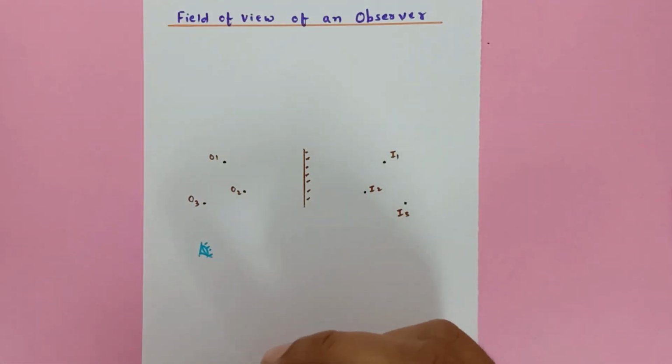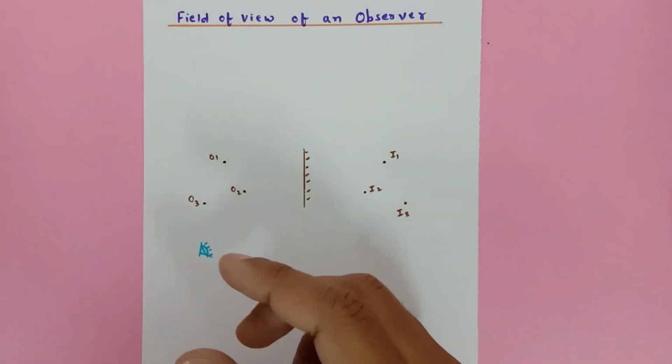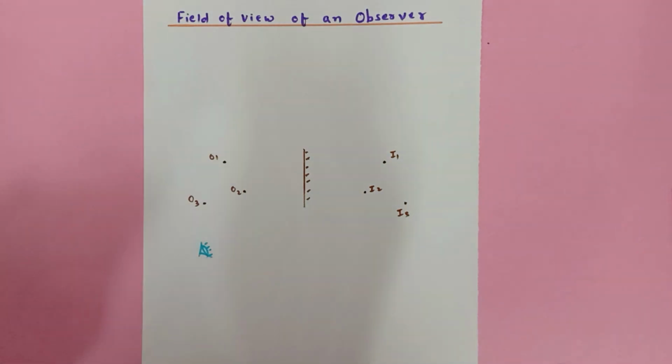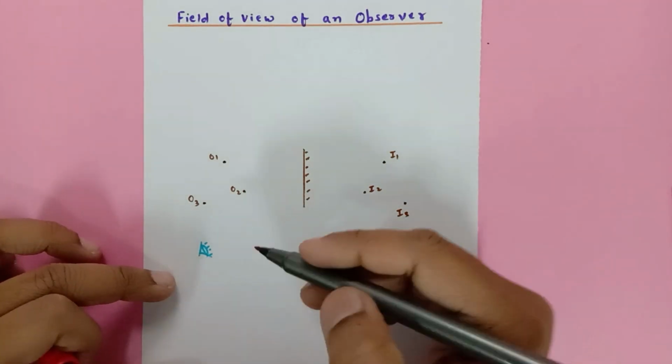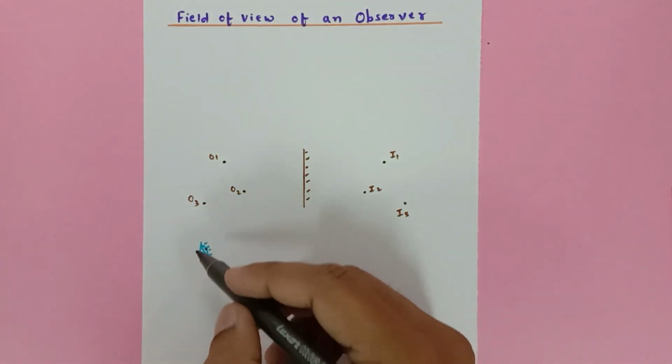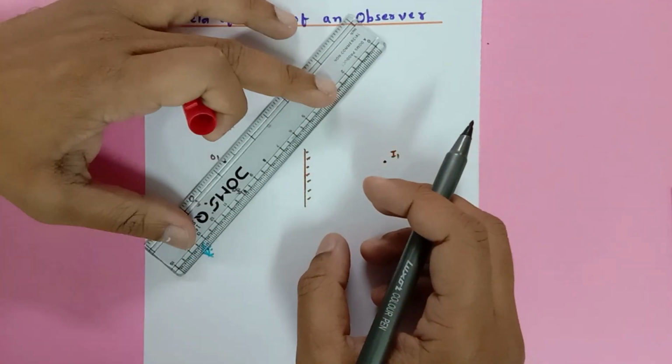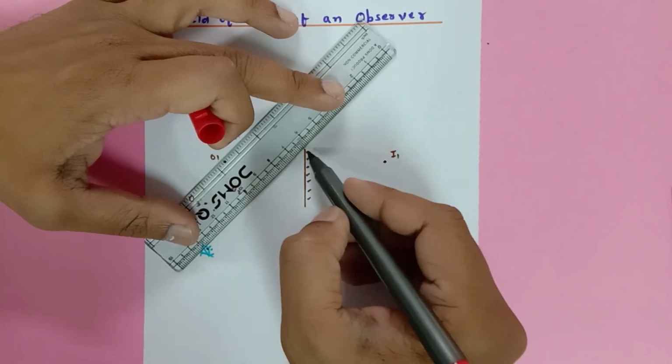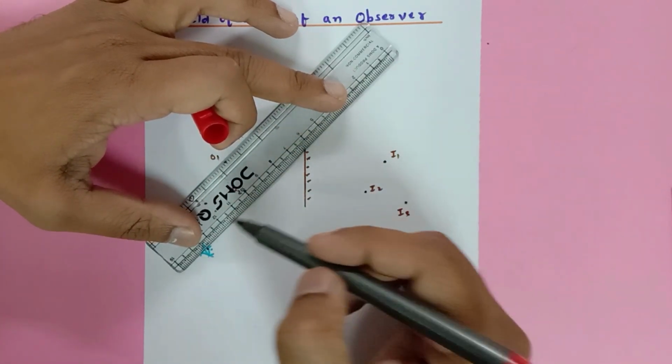So what you need to do is, you need to take two rays, actually not rays, two lines which come out from the middle of the eye, and they are going to strike the edges of the mirror like this.